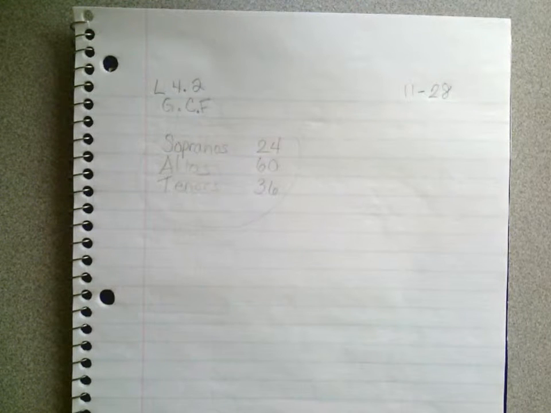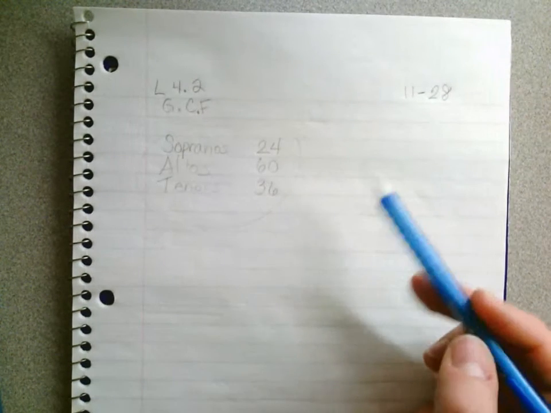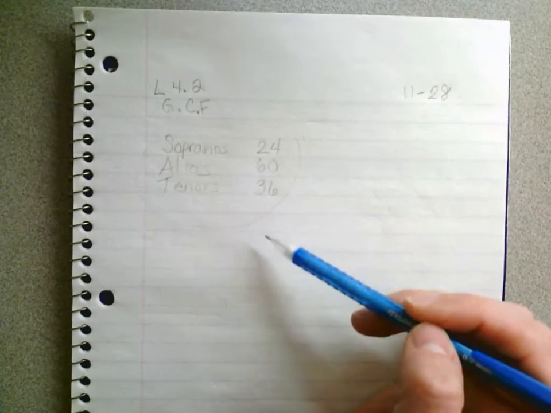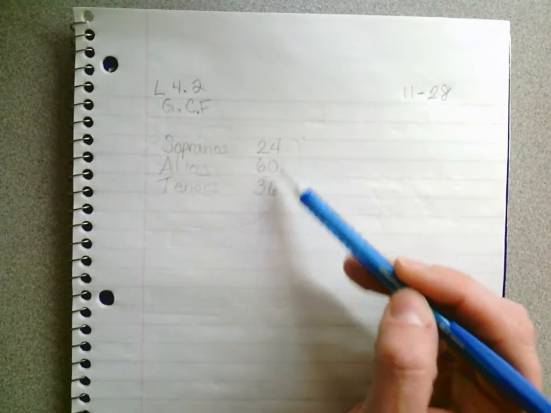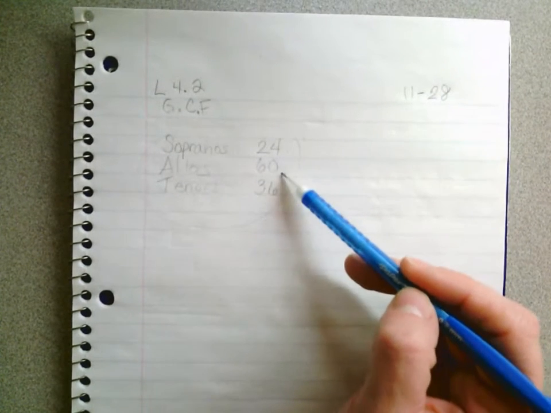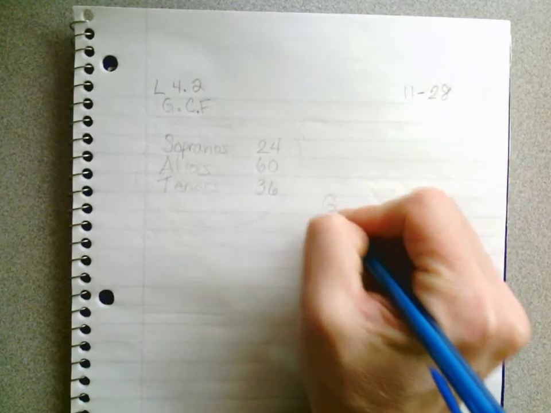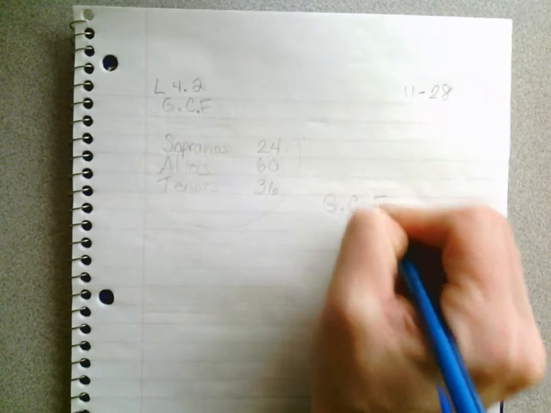In other words, if it's 24, 60, and 36 the way it is right now, he wants to divide it up so that he has a lot more altos, obviously, than sopranos. And the only way he can keep the ratios the same is by finding the greatest common factor of all 3 numbers. Now there's several different ways to do this.